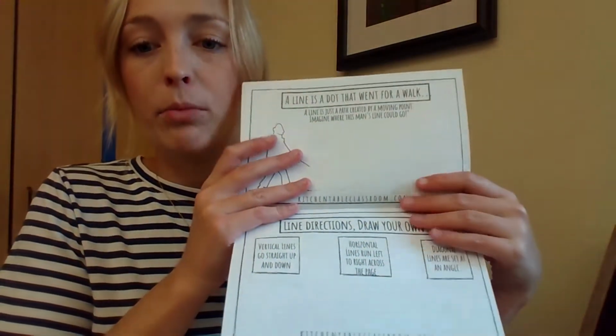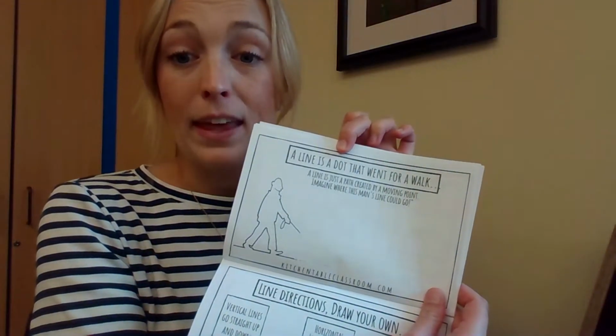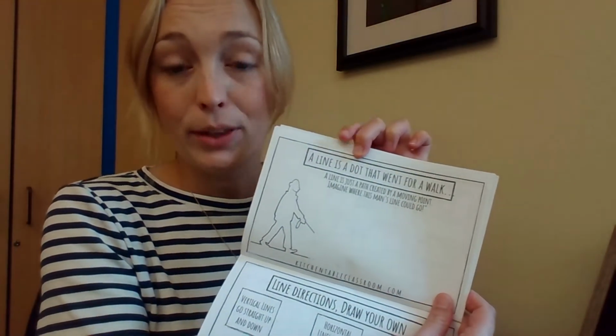You flip your page, and we're going to talk a little bit more about lines, because lines are really, really important. And without line, we really can't build on any of the other elements. So line really comes first. Now I love this. It's one of my favorite things. A line is a dot that went for a walk. So that kind of helps me remember what a line is, right?